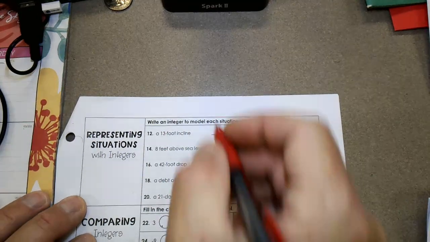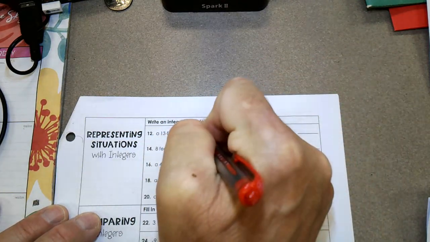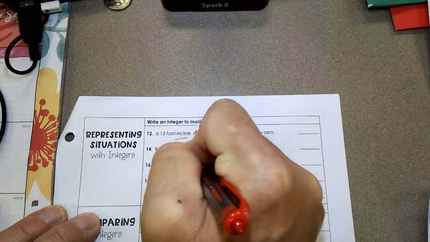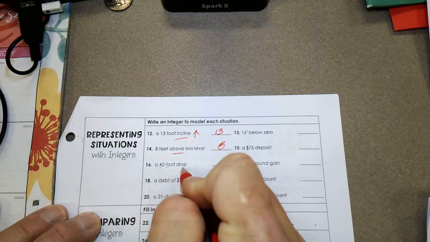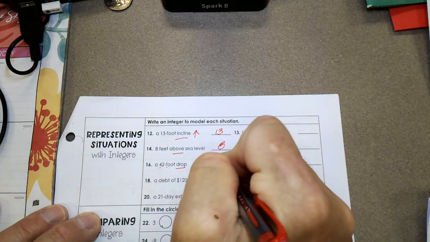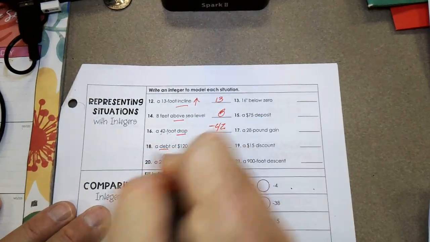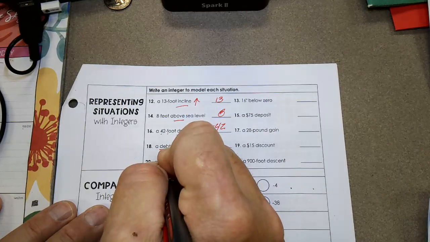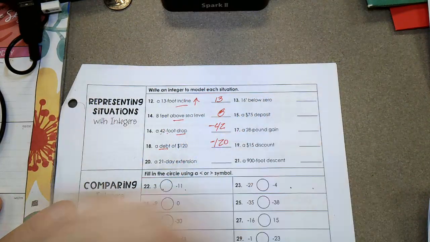Right, let's go. 13-foot incline, that's going up. Incline up, positive. 8 feet above the seawall, above, up is positive. 42-foot drop. Drop is a negative. A debt of $120. Debt, debtor, debit, those are all negatives, right?